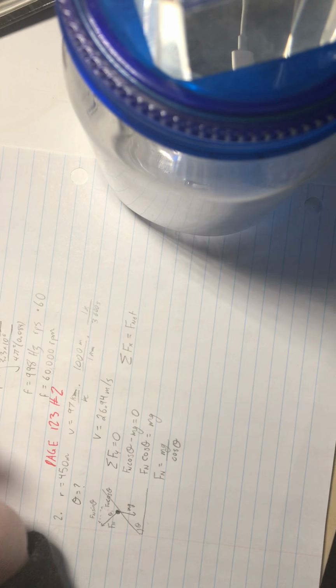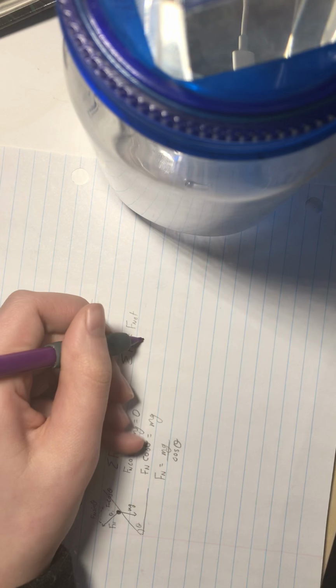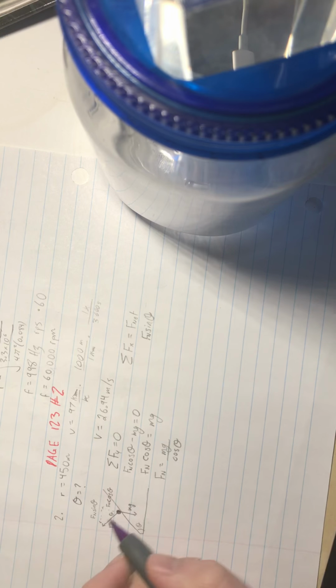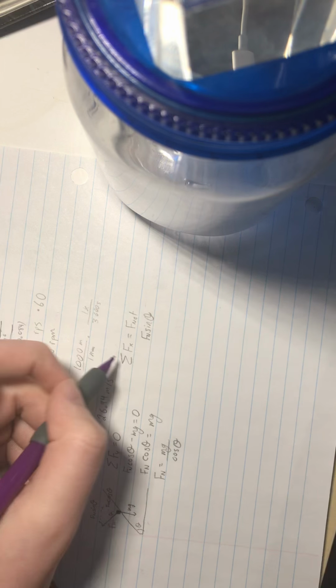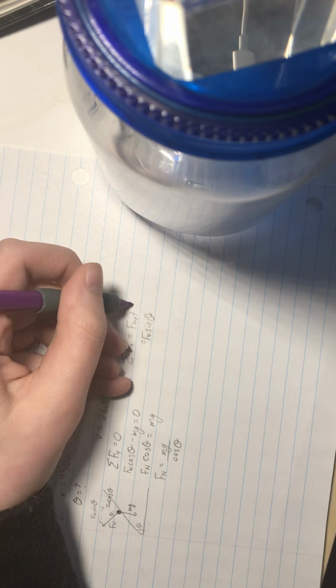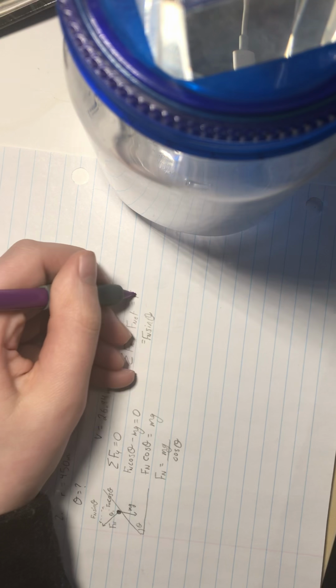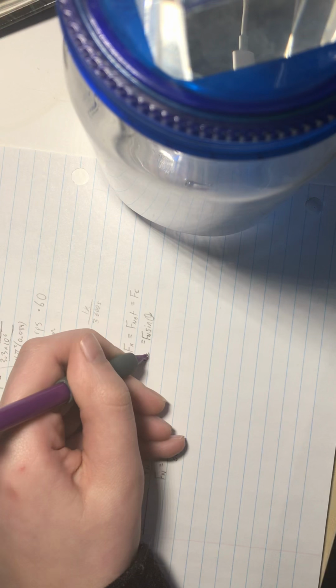There's only one force, and it is Fn sine theta, the x component of our Fn. This F net is our centripetal force. It's the force that's allowing for acceleration. So our centripetal force is Fn sine theta.